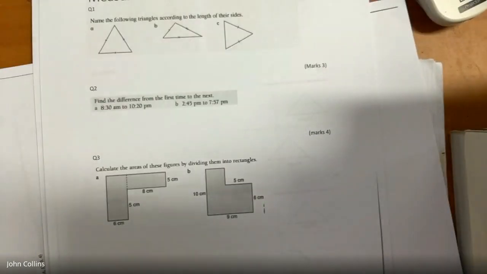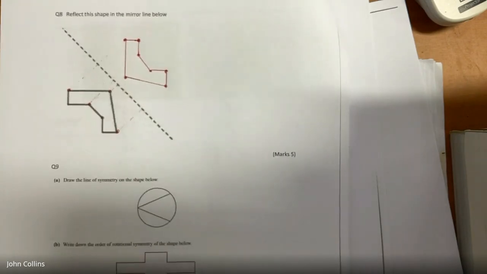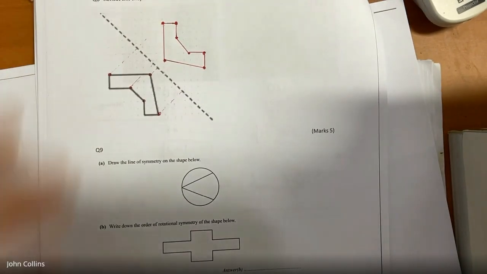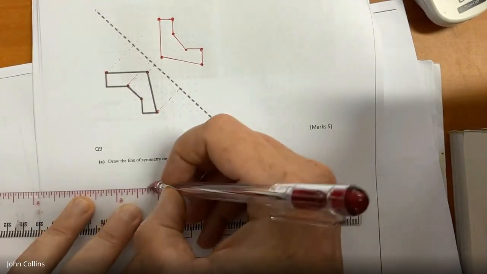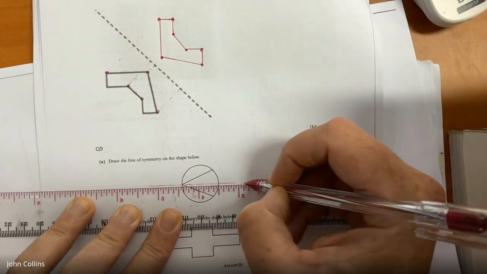It's part of the next question. The next question is 8 marks in total. So I'll tell you as we go. Okay. Draw the line of symmetry in this shape. I think when I looked at most people's, you had this right. Line of symmetry would go through here.